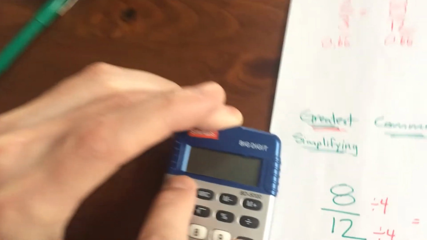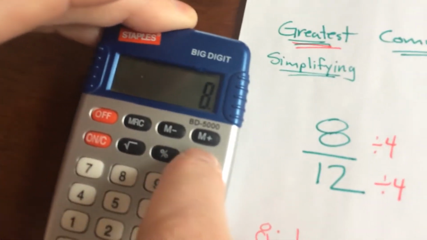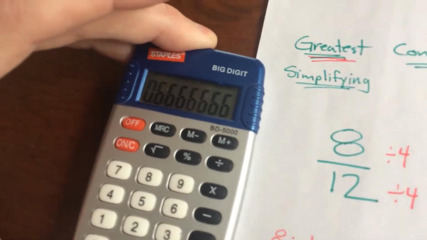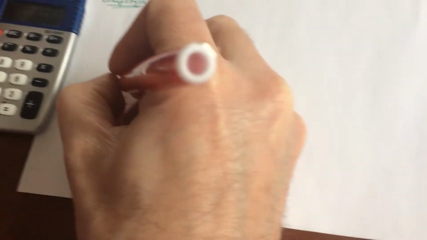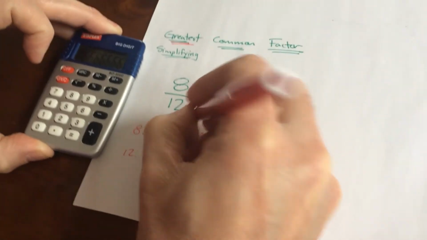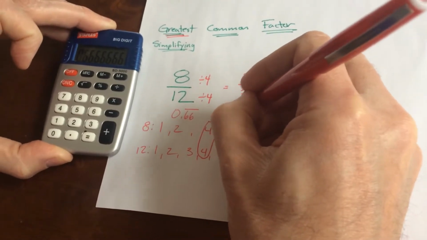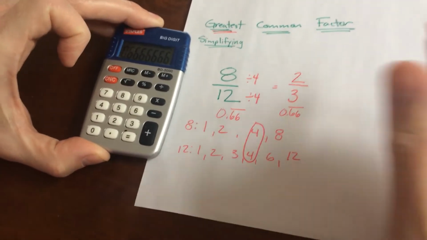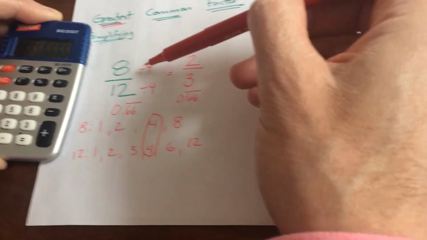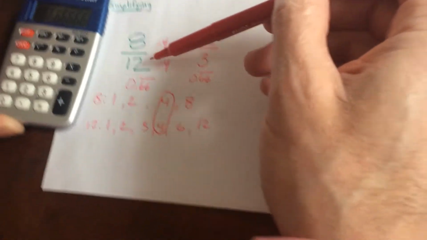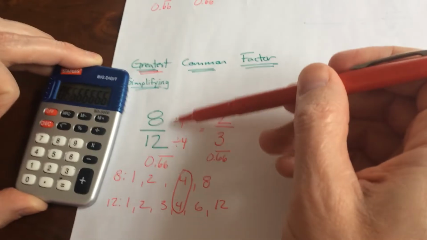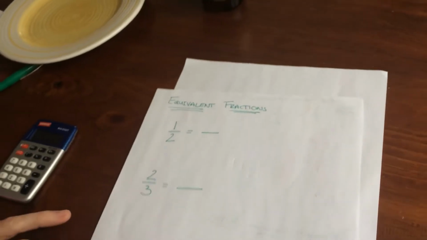8 divided by 12 is 0.66666, and it goes on forever. 2 divided by 3 is 0.6666666. It goes on forever. Okay, so really the lesson here is I can find equivalent fractions by multiplying the denominator and the numerator by the same number. So this is where we get equivalent fractions.